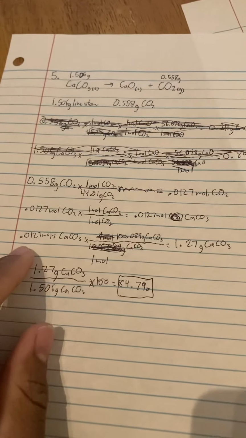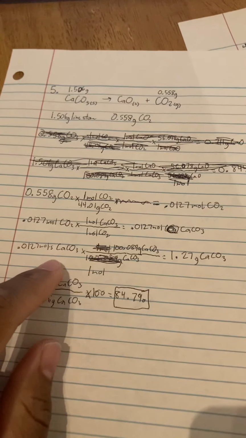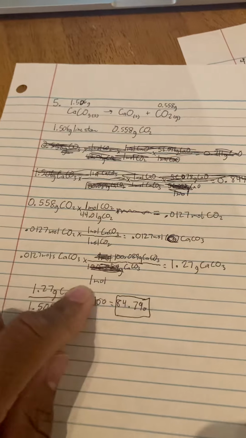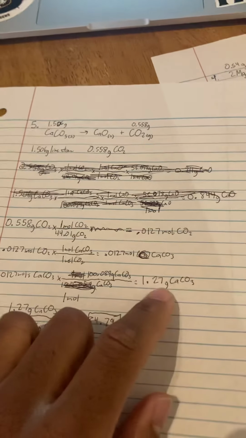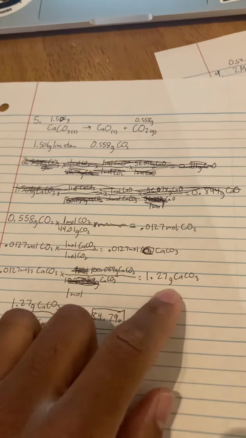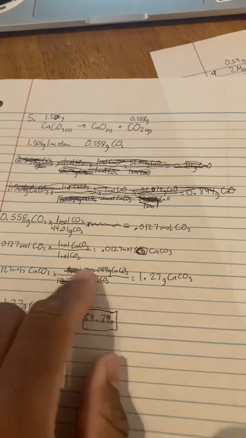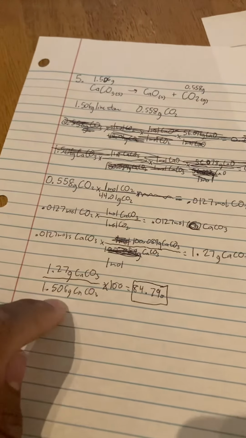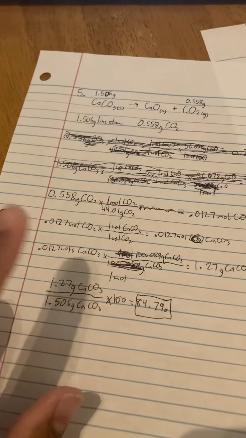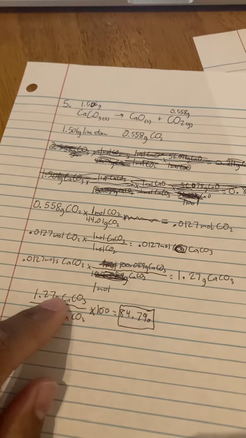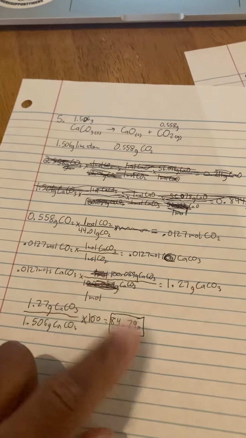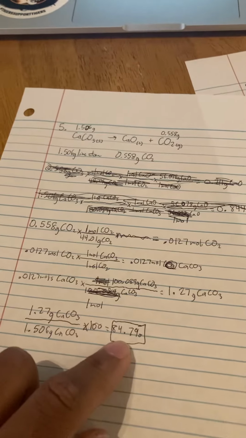And then I took the moles of limestone and did the mole to gram ratio yet again to find the grams of limestone, and then took this part over whole, the mass percent of the limestone, and multiplied by 100, and you get a mass percent of 84.7. Yep.